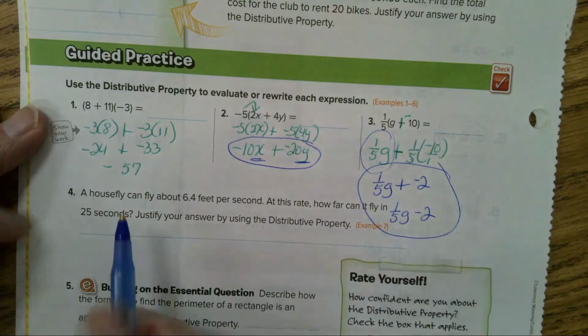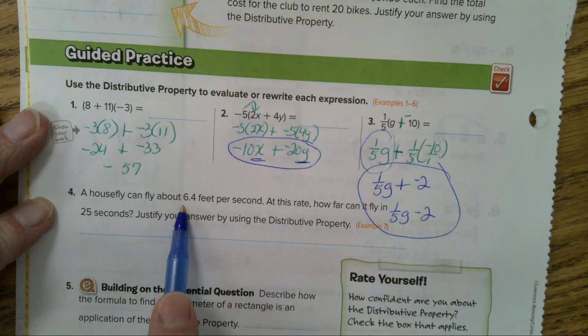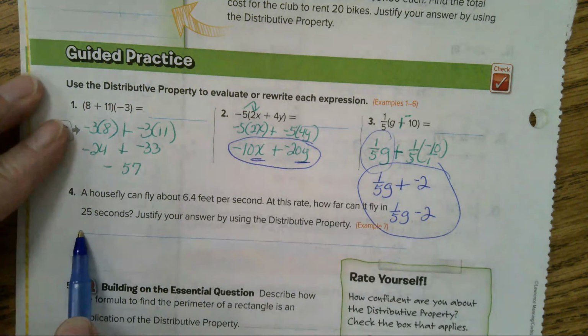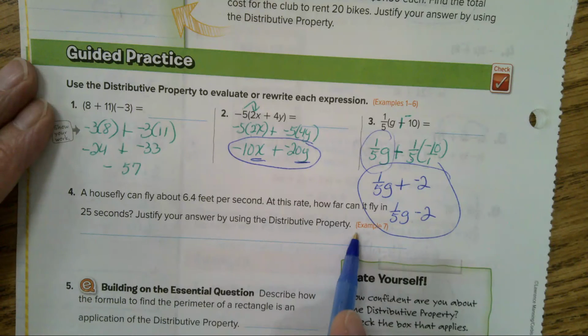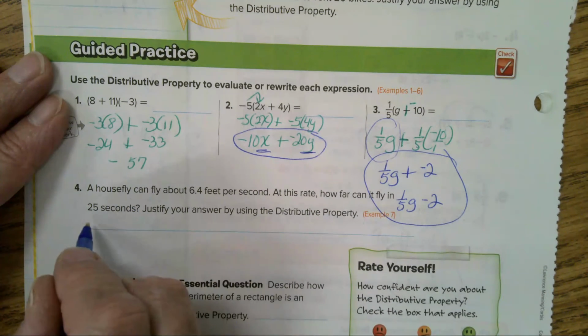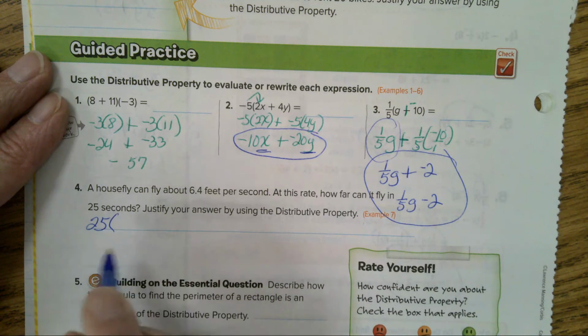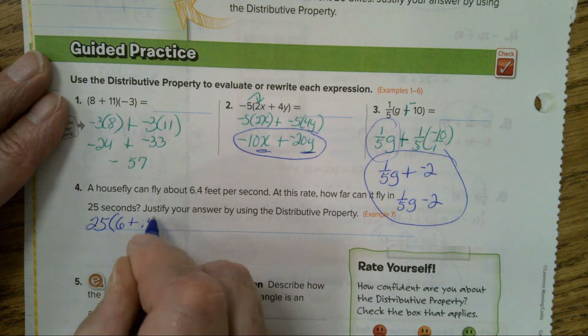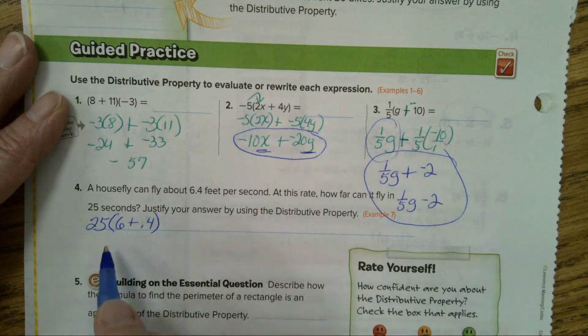A housefly can fly about 6.4 feet per second. At this rate, how far can it fly in 25 seconds? They want you to use the distributive property, and this is what they want you to do. 25 times 6 plus 4/10. 6.4 is 6 plus 4/10.